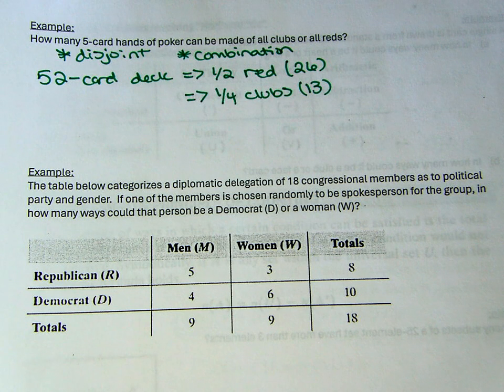So why do I need to do this? Why do I need to know that there's 26 red cards and there's 13 clubs? Well, because I have to figure out how many different ways I can select these. How many different ways can I select an all red hand or an all club hand?